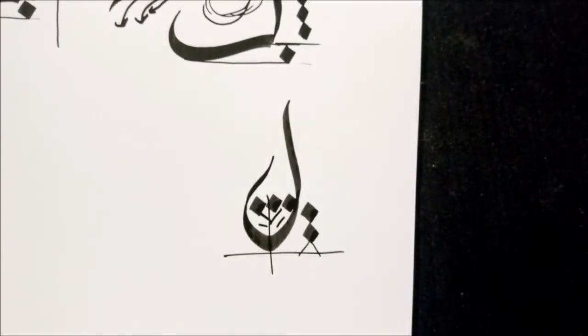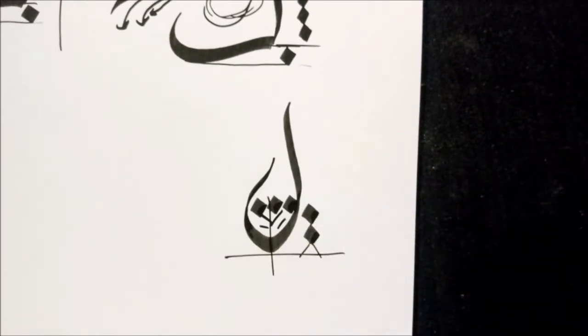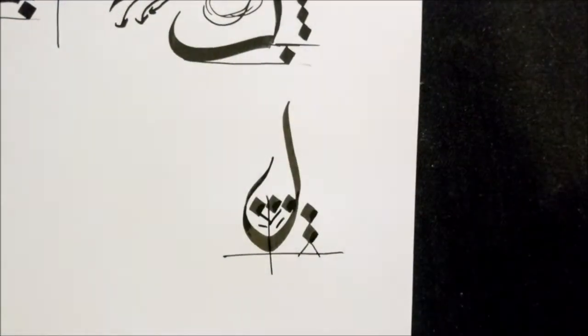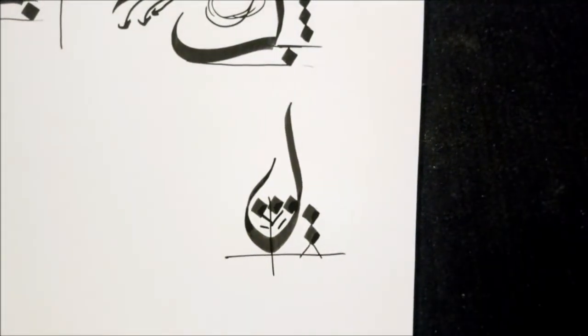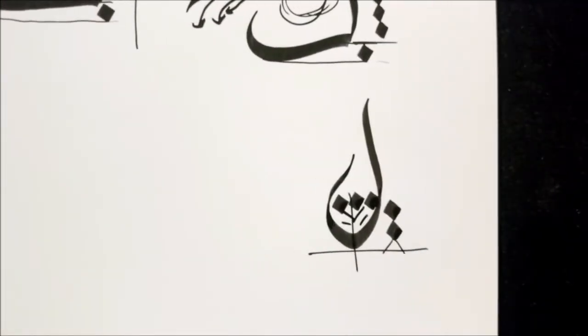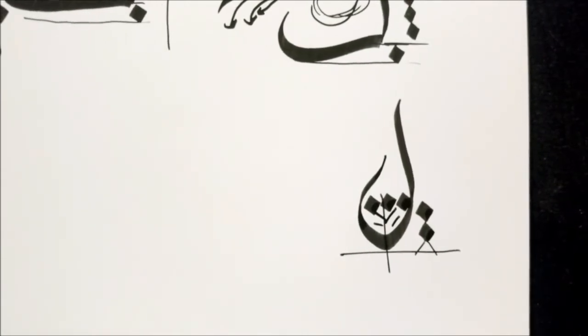So I assume that we can do these moves by now because we did them in the Saad, Sin, Sheen, and of course the Alif, and the Kaf and all those letters. Moving on, let's write some words. We will write 2 words for a start, very long words.